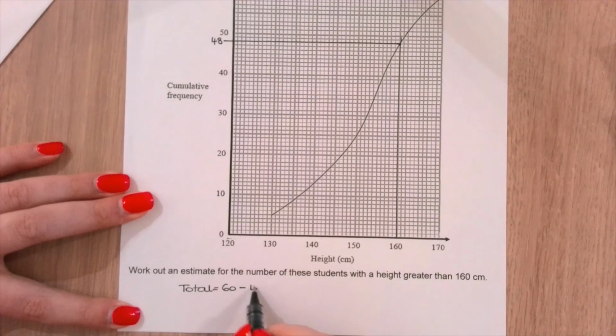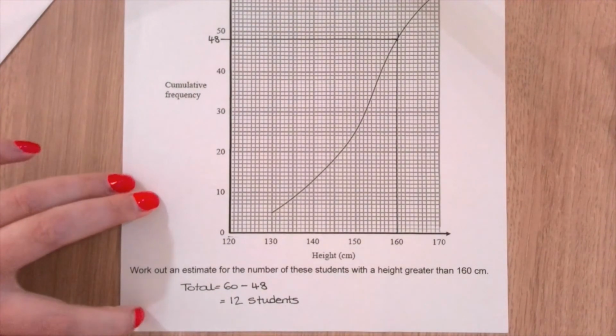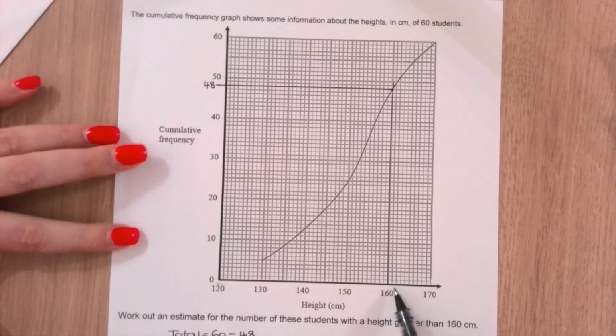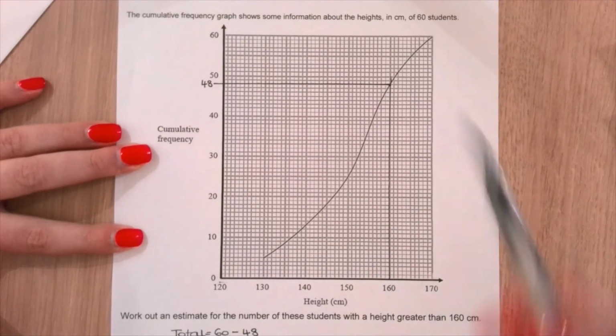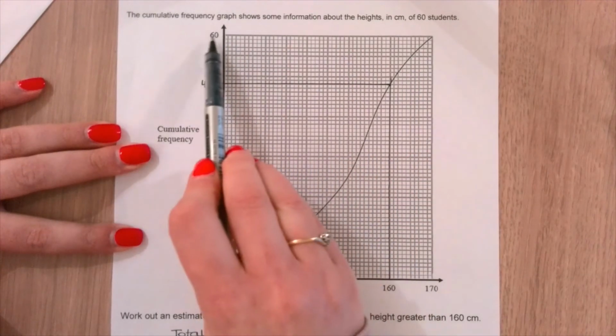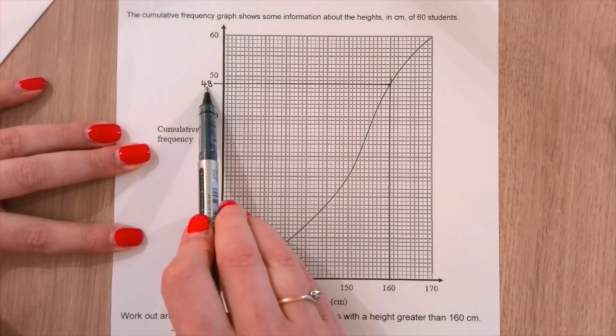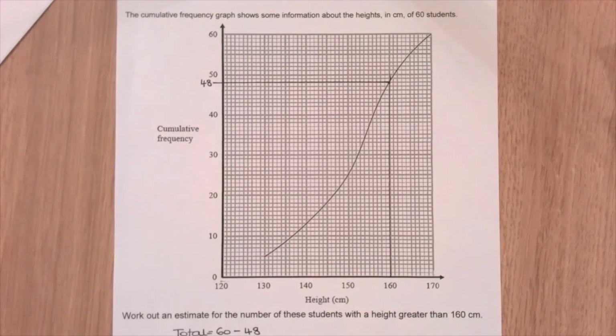So if I subtract 48 from the 60, it's going to be 12 students who have a height greater than 160 centimetres. To do that, I read up from 160 to find out what the cumulative frequency is, and then to find out the amount that would be in this section, I looked at the total, which was 60, and then subtracted the 48, which gave me a difference of 12.